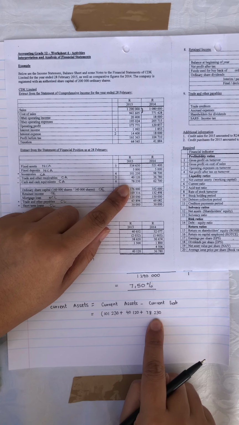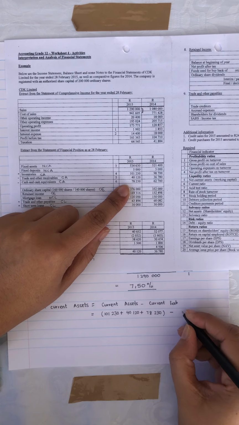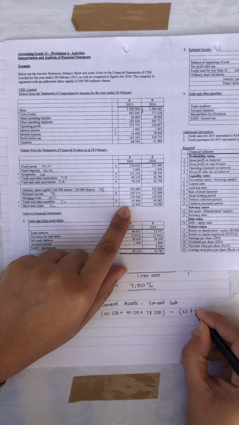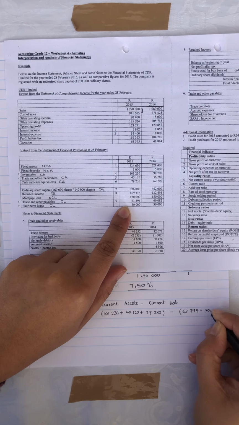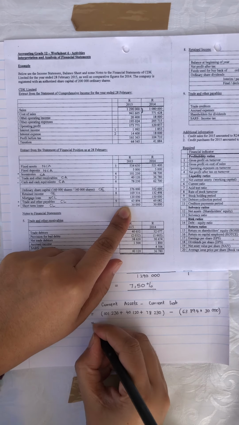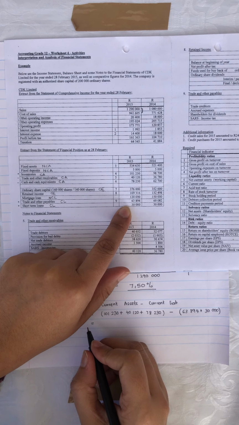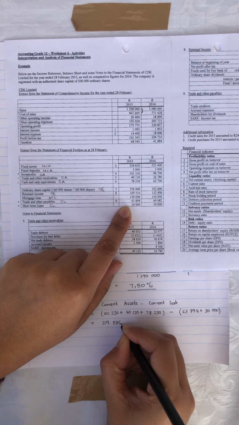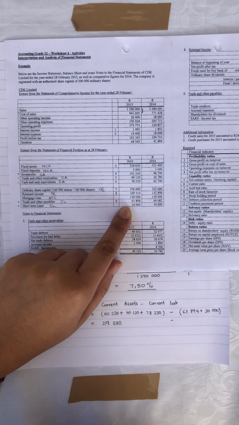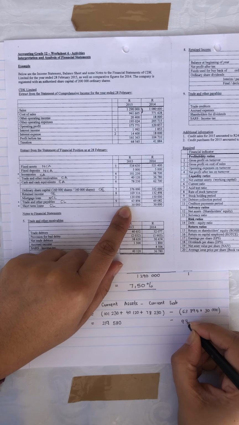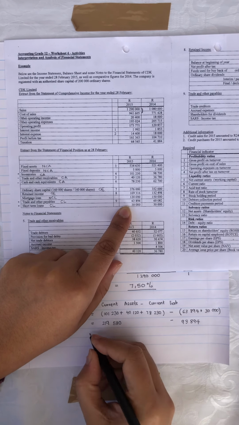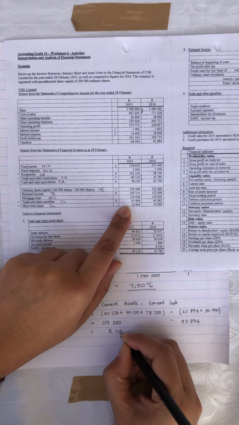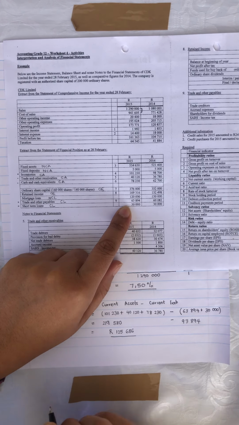Inventories, trade and other receivables, cash and cash equivalents, minus my current liabilities, which is only made up of trade and other payables, 63,894 plus 30,000 of your short-term loans. So if you put this onto your calculator and add that up, it gives you 219,580 for your current assets minus your current liabilities, which is sitting at 93,894. If you subtract the two, your net current assets is sitting at 125,686.